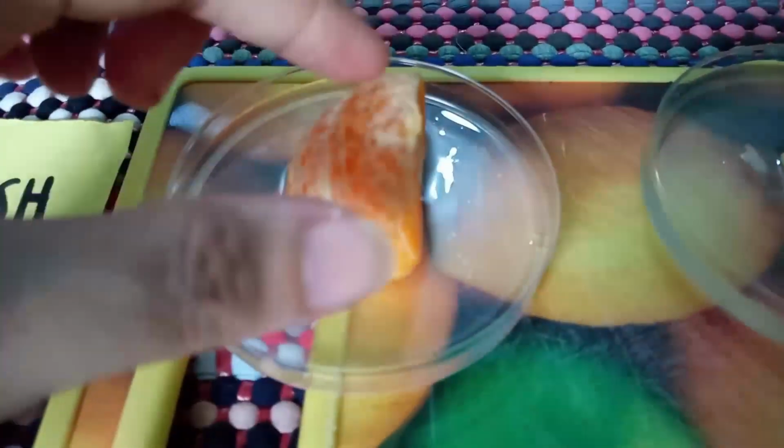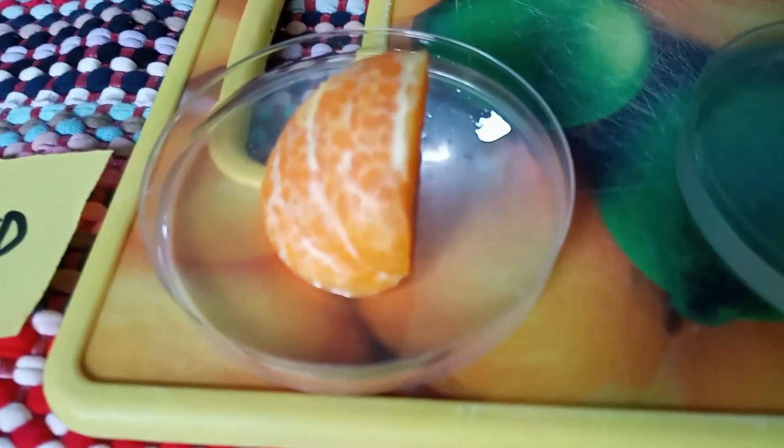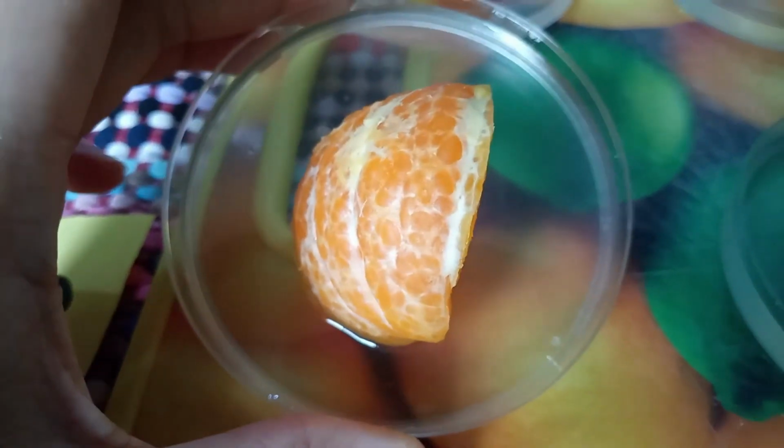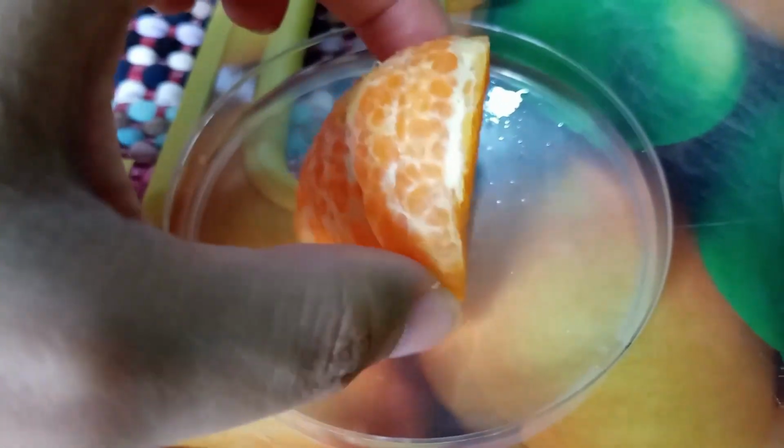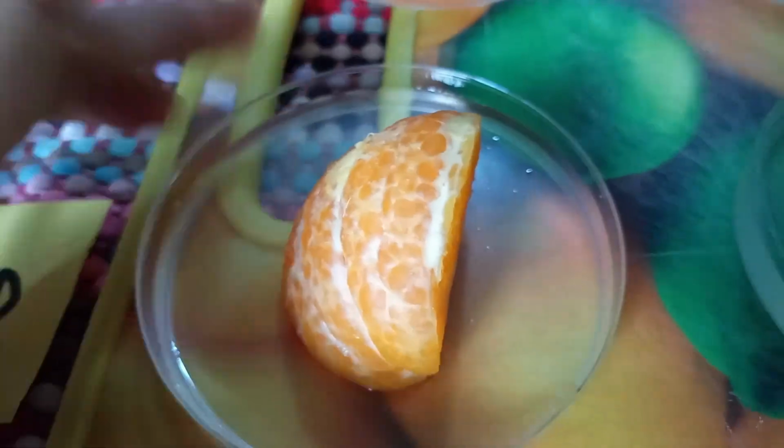One hour later. In fresh orange, the fruit leaves a mark of its shape after it was placed on the surface of the gelatin. The fruit glides, indicating that the gelatin became watery on the surface, but the gelatin is still firm. On the other hand, the heated orange leaves a mark of its shape after it was placed on the top of the gelatin. The fruit doesn't glide, indicating that the gelatin stays firm.